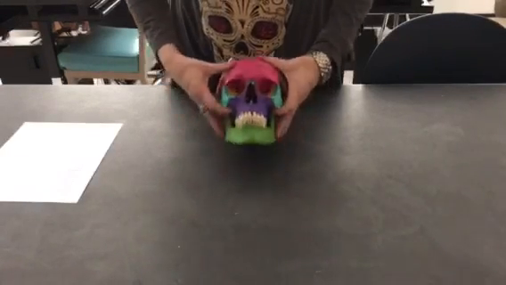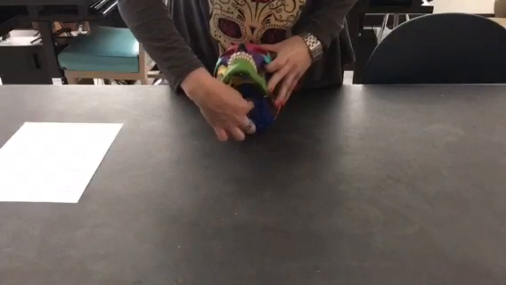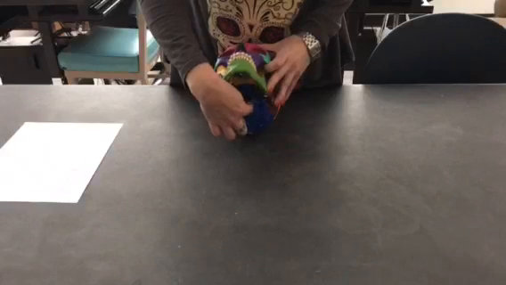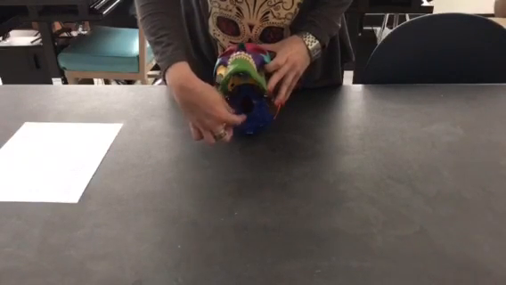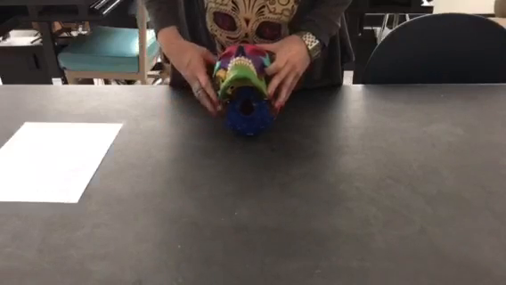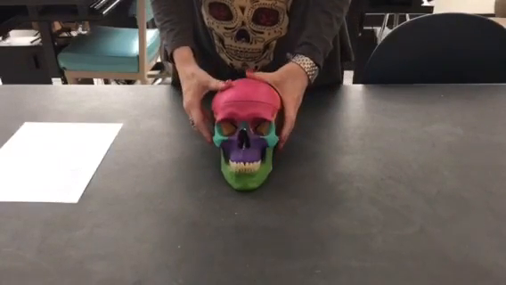Next is the foramen magnum. So the foramen magnum is this large hole in the occipital bone. All right, so foramen means hole, magnum is large in Latin, so large hole. This is where the spinal cord comes out from the brain and runs down the rest of the vertebral column.